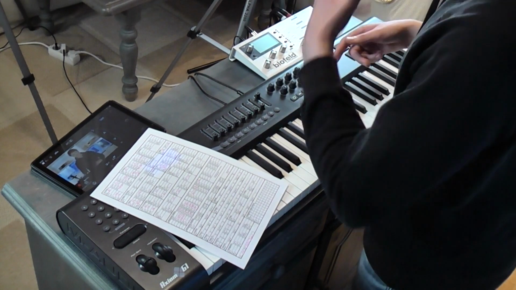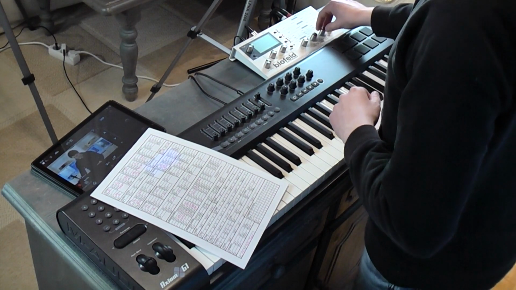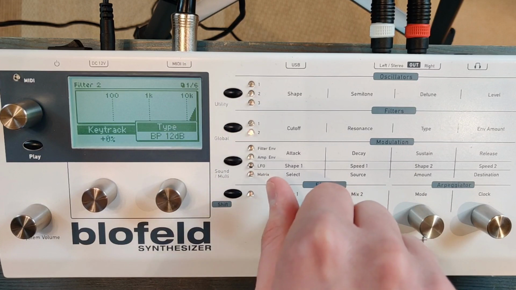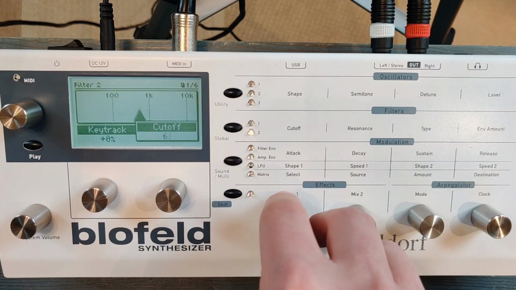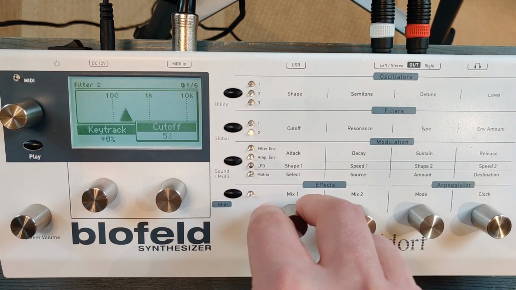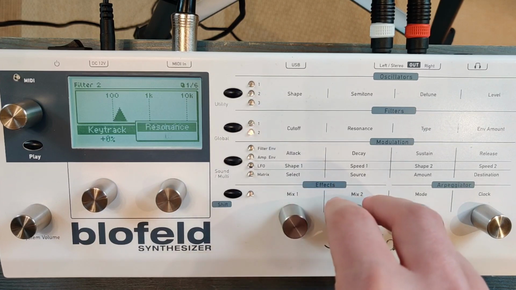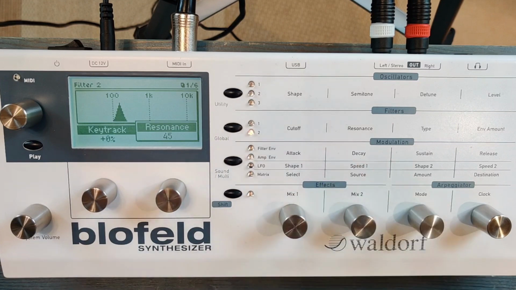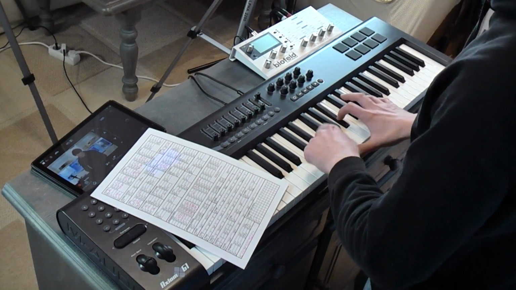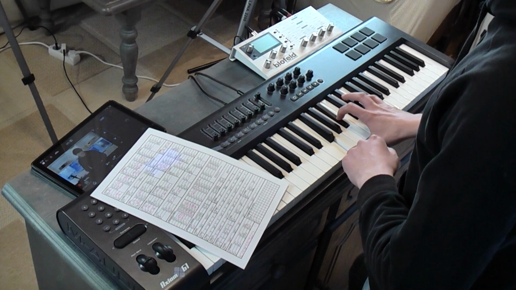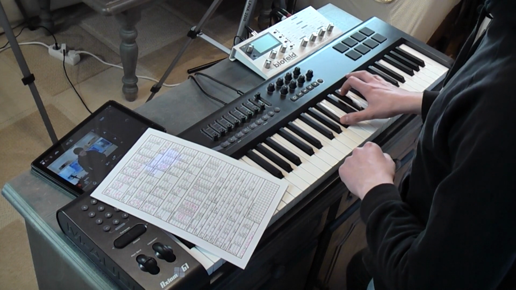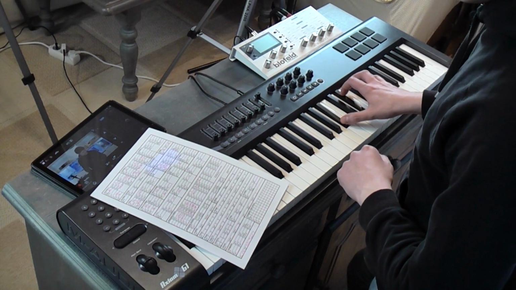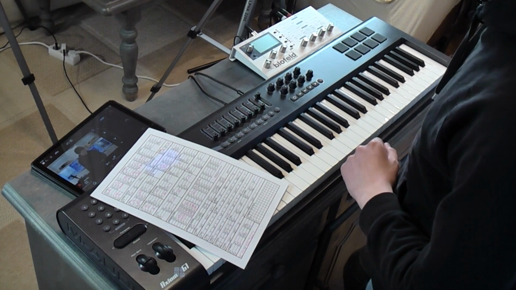And let's change filter 2 also to the bandpass 12 dB type, the cutoff to 45 and resonance to 45 too. This is already similar to the final result.